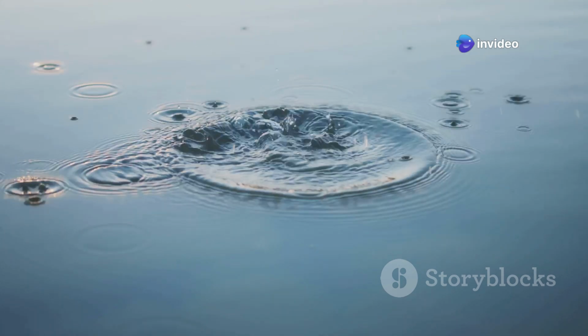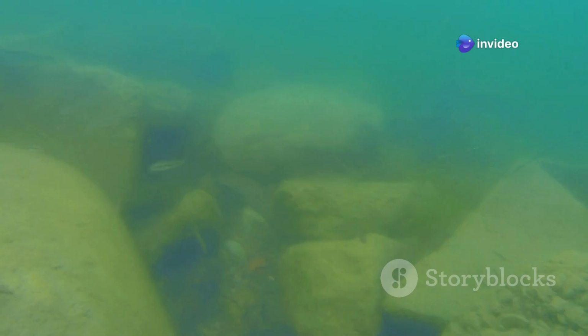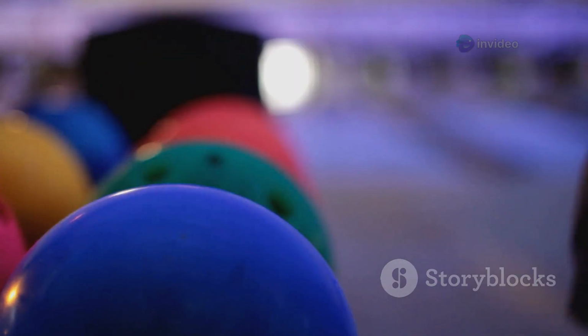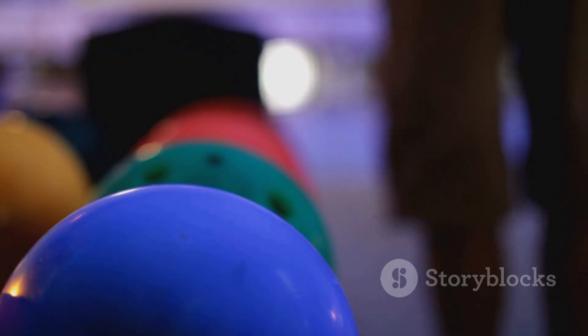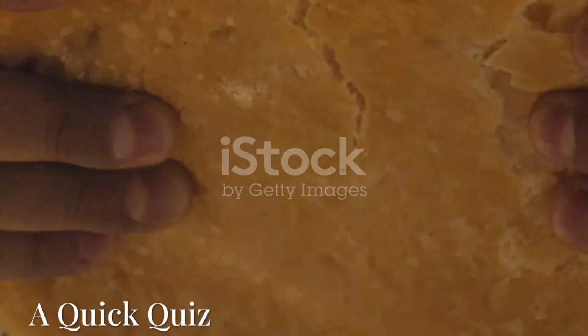What about rocks and water? Drop a rock into a pond and it sinks right to the bottom. That's because rocks are much denser than water. Think of trying to push a bowling ball through a pool of ping pong balls. The bowling ball, or the rock, will plow right through.